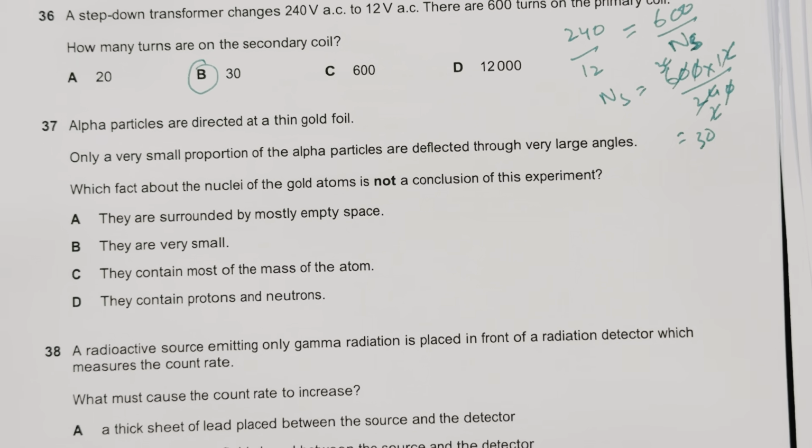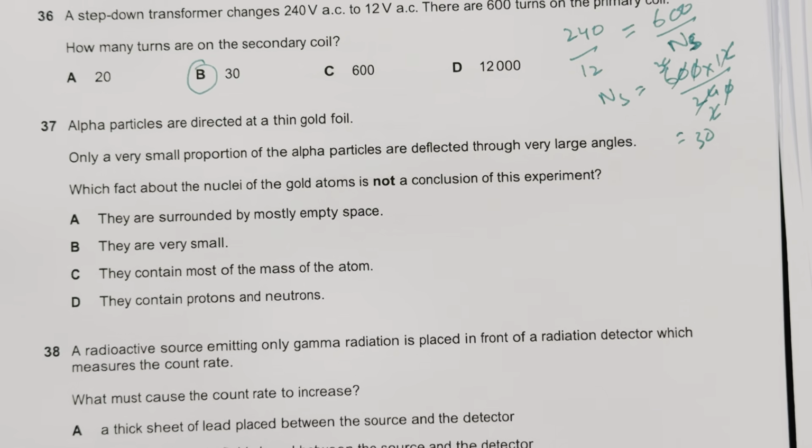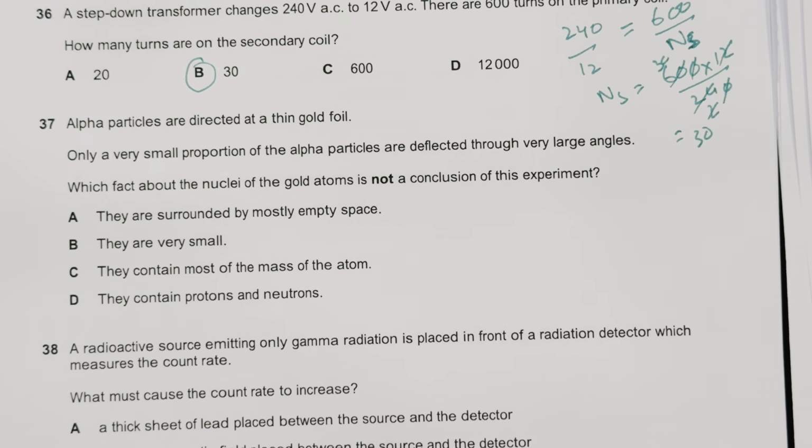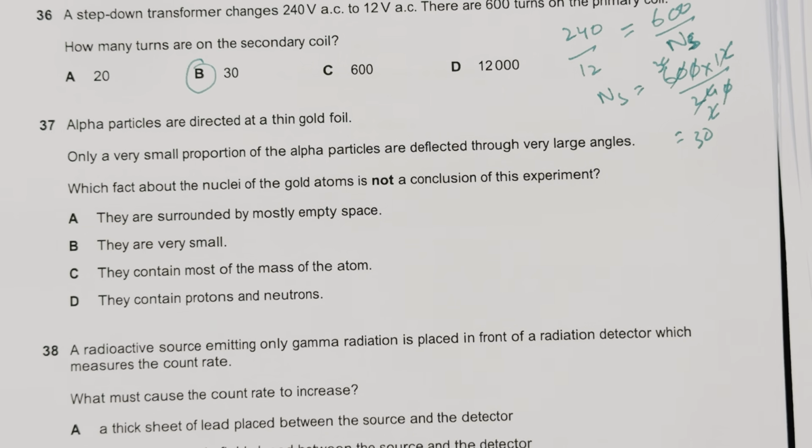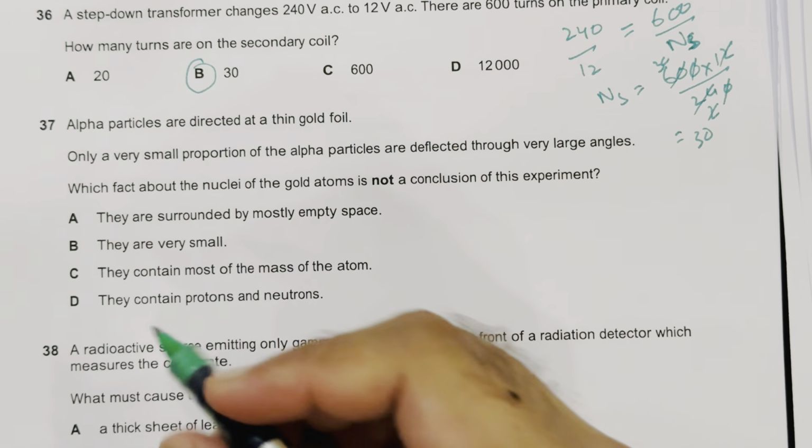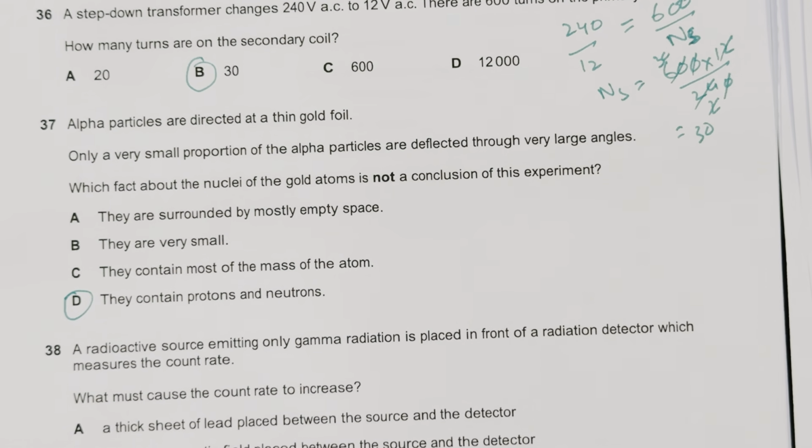Moving to question number 37. Alpha particles are directed at a thin gold foil. Only a very small proportion of the alpha particles are deflected through very large angle. Which fact about the nuclei of the gold atom is not a conclusion of this experiment? They are surrounded by mostly empty space. They are very small. They contain most of the mass. They contain protons and neutrons. So this is the right option, they contain protons and neutrons.